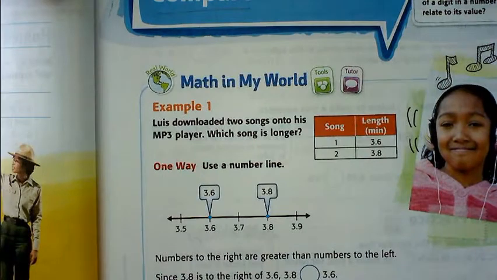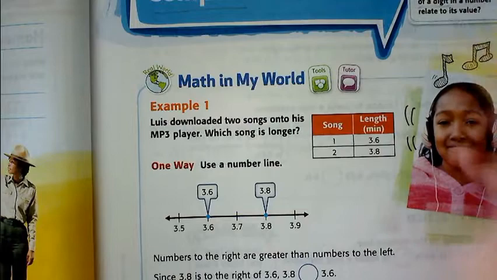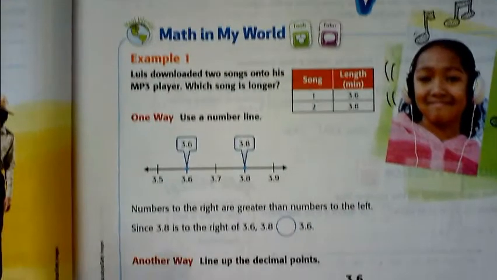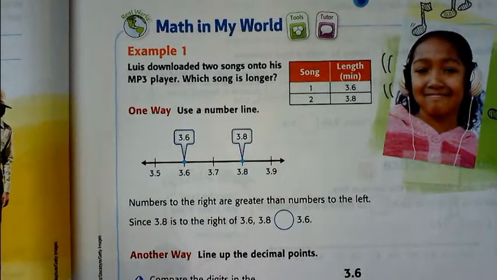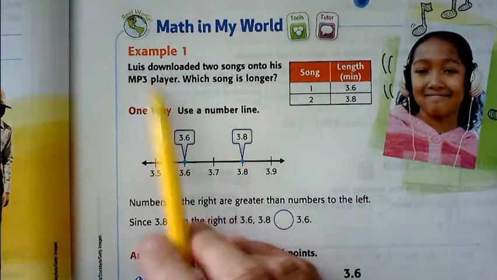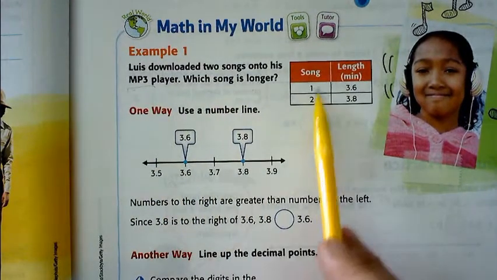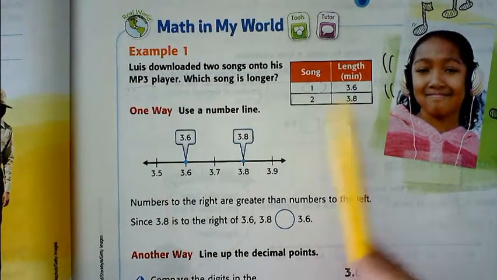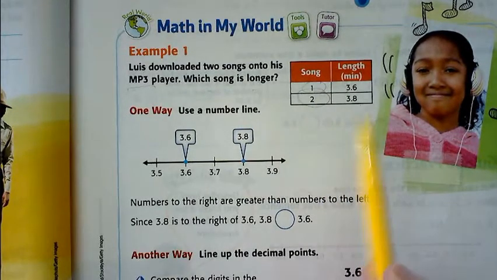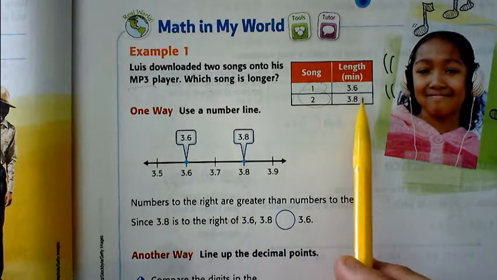Today we're looking at comparing decimals. So we're still talking about how the position of a digit relates to its value. So this girl here in our example is listening to music. Well, maybe this is a guy. Okay, Luis downloaded 2 songs onto his MP3 player. Which song is longer? Song number 1 is 3.6 minutes. Song number 2 is 3.8. So we're going to compare which one of those is longer, which one is bigger or greater.